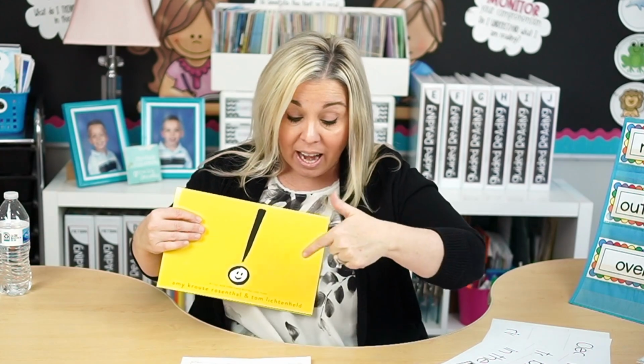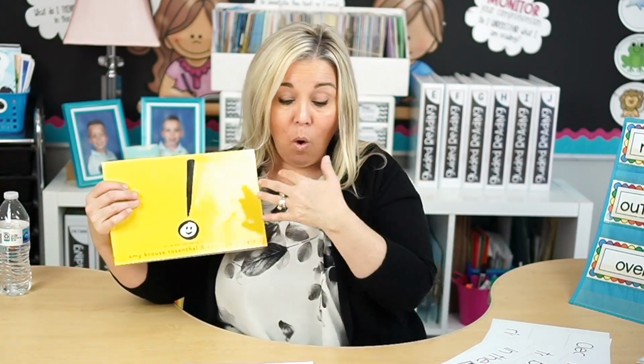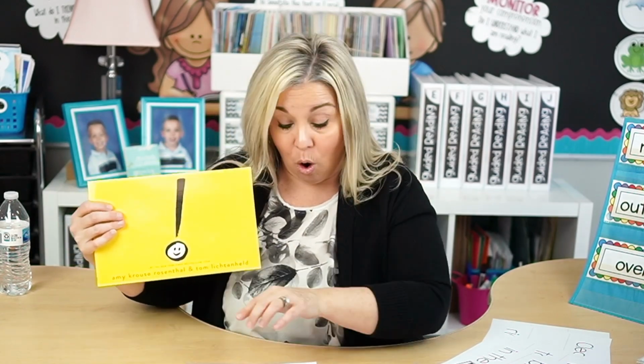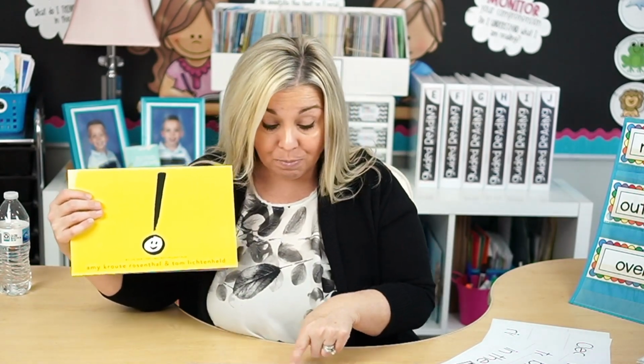So I will read this mentor text, and as I'm reading it, sometimes I'll ask some guiding questions. I'll ask things like, why was the exclamation point sad? What punctuation mark became his first friend? What was the mark called? So these are some of the questions I have written down.